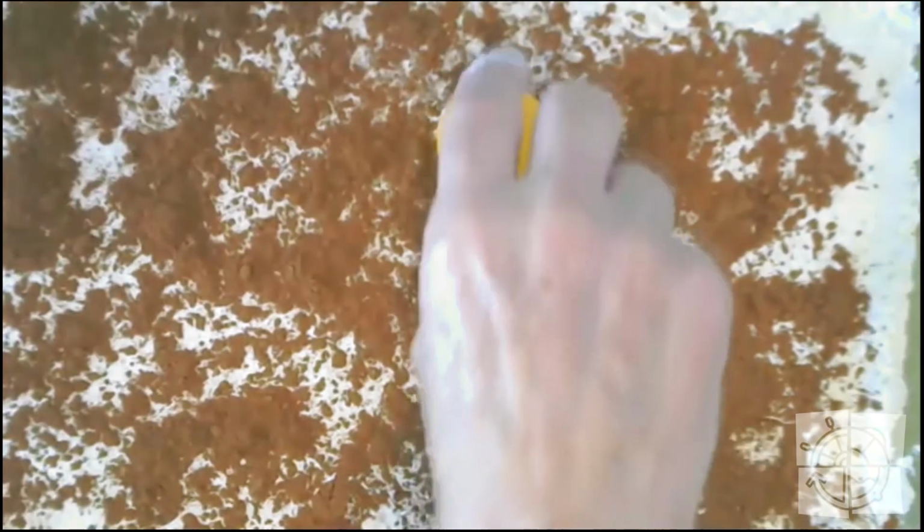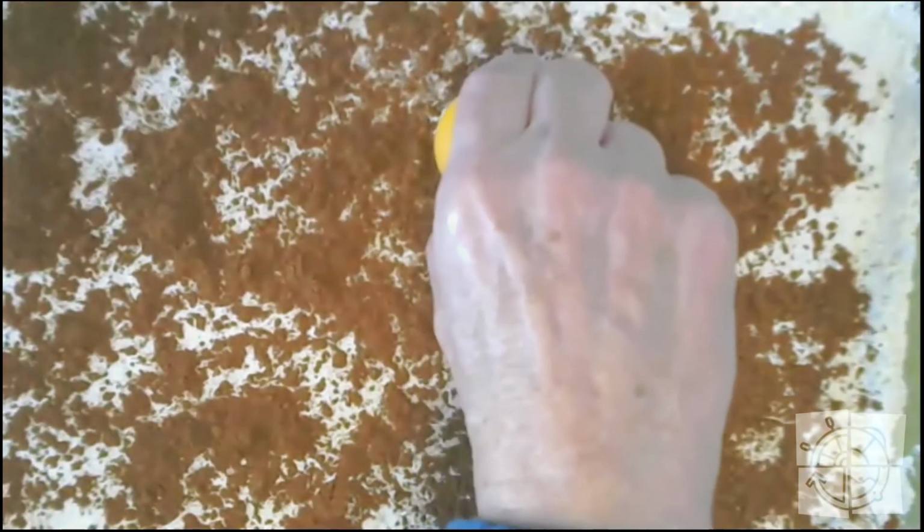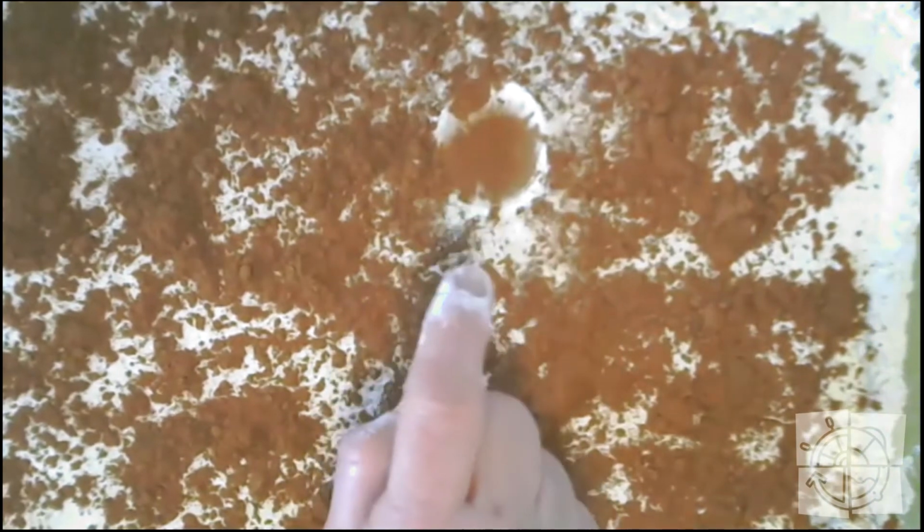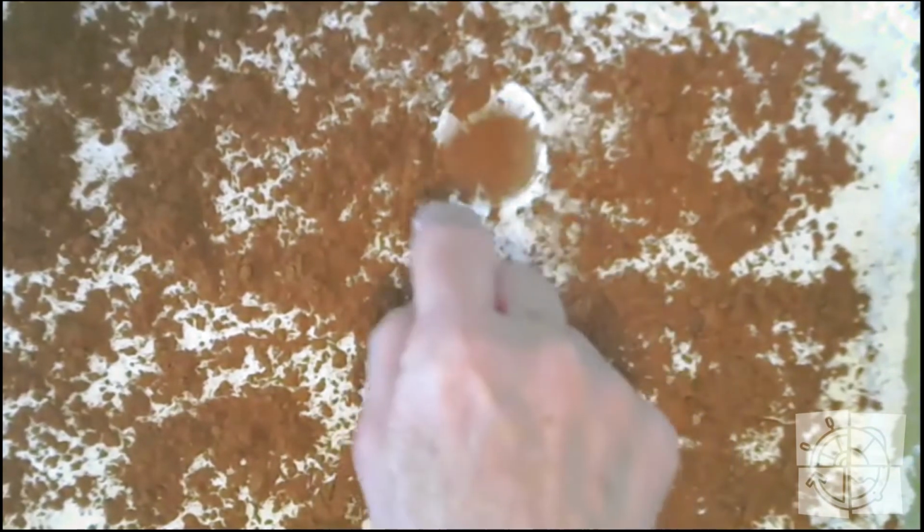Whoa. I'm going to pick it up. Let's see what happened. I'm picking it. Whoa, that kind of looks cool. It went right through some of the white moon dust and packed down some of the cocoa.